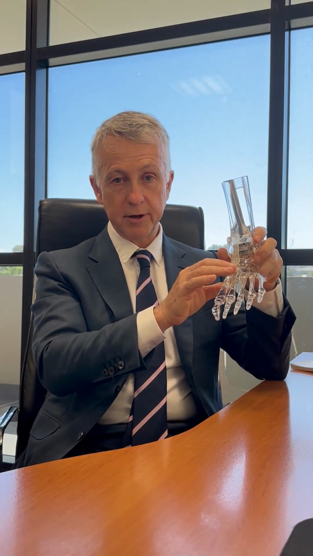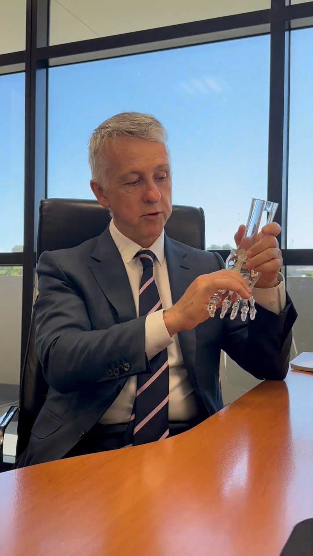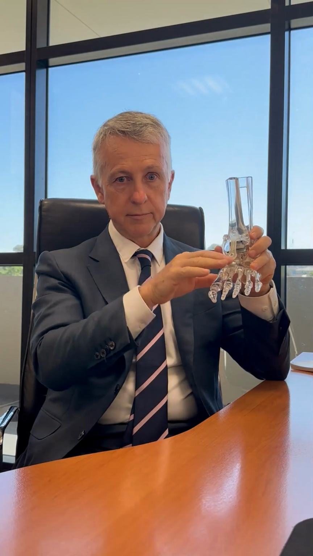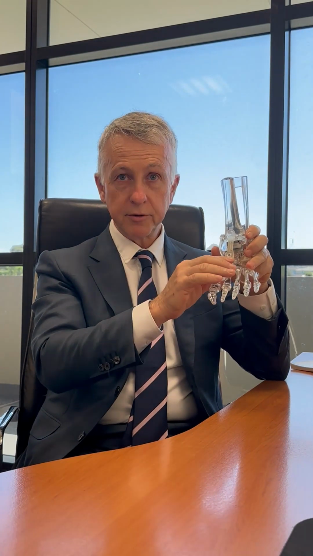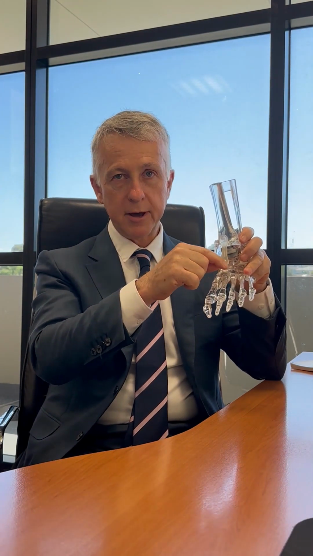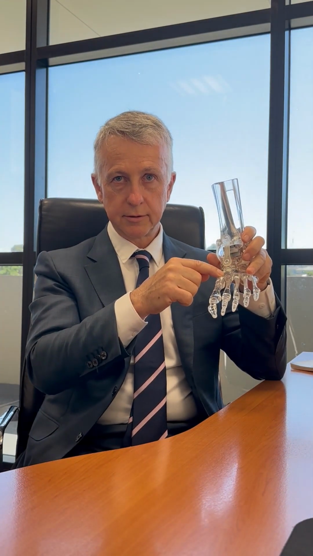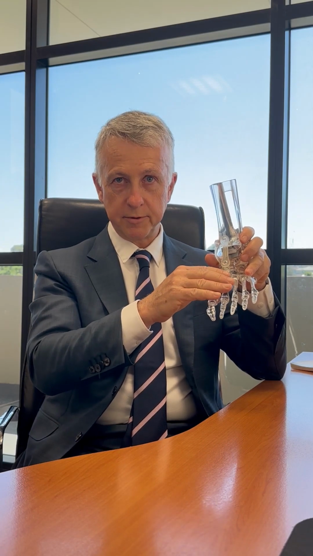Now, the midfoot doesn't move very much. The ankle moves a lot, the toes move a lot, but the midfoot does move, but it more flexes, adjusts, doesn't have huge amounts of movement. But you can develop arthritis in these joints, and even though there's not very much movement, it can develop into a very painful condition, and that's called midfoot arthritis.